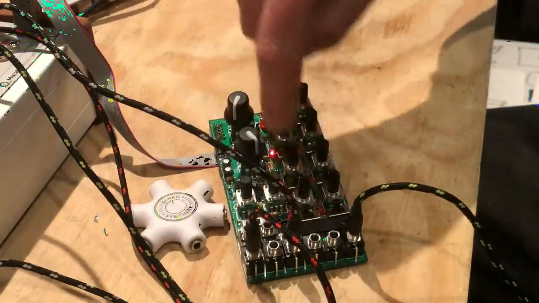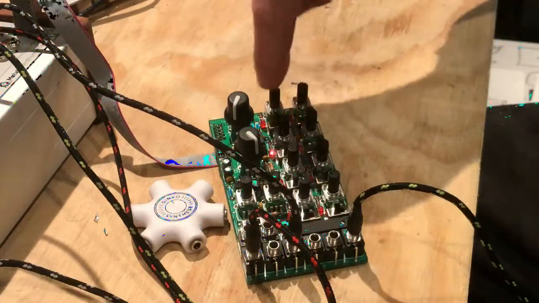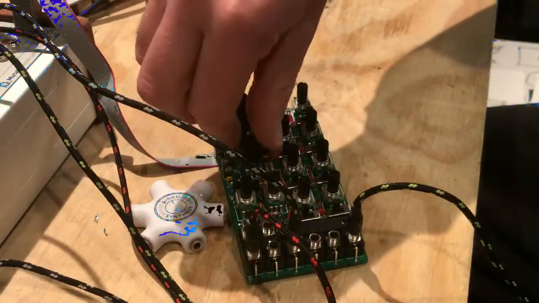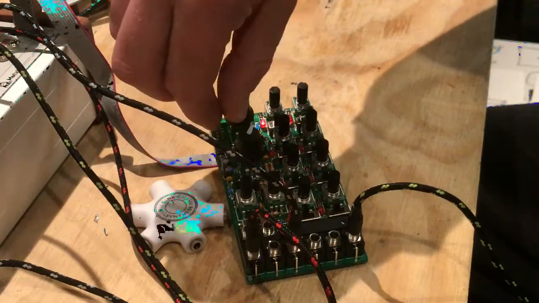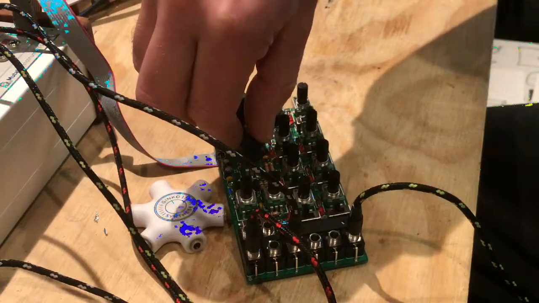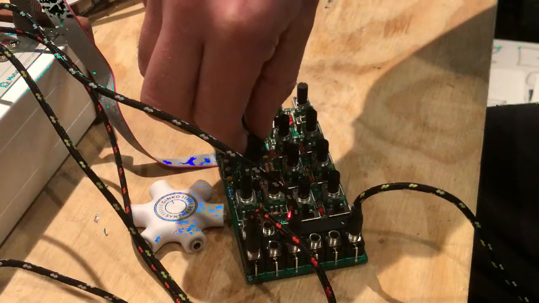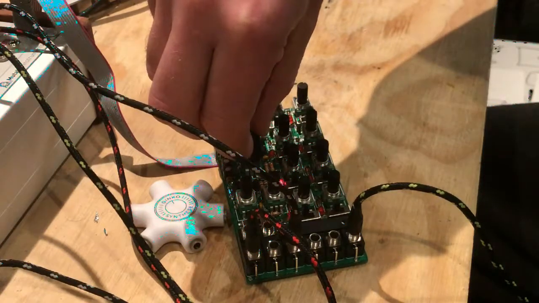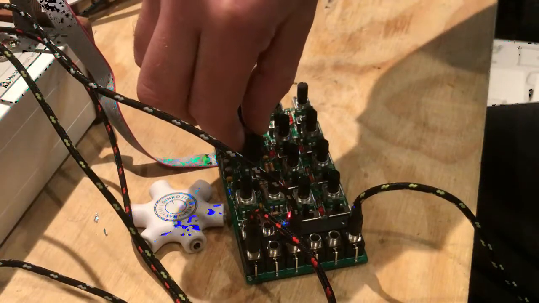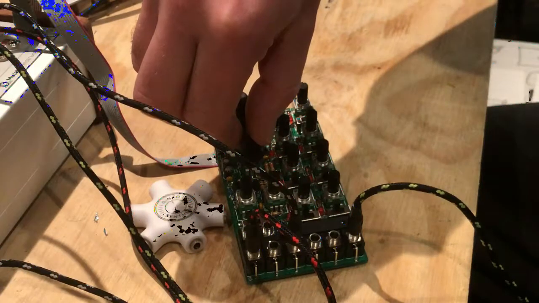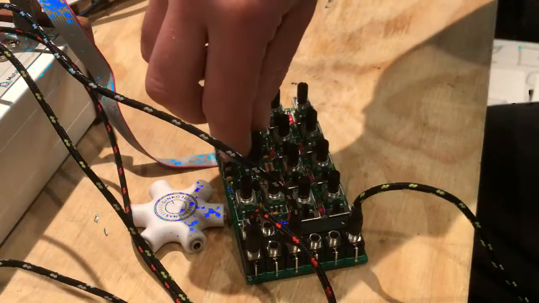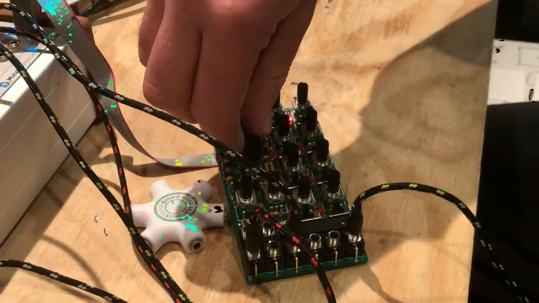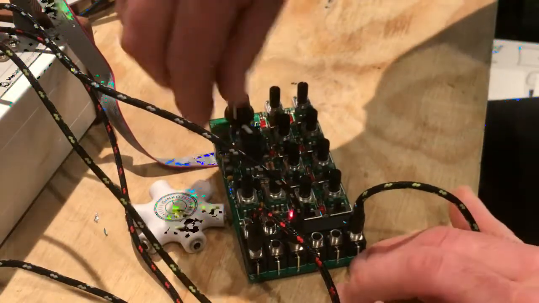So if I'm now at 8 steps, mode 1. Really cool.